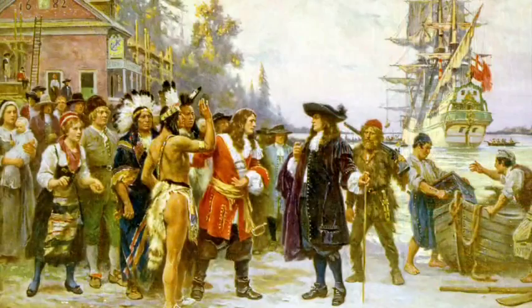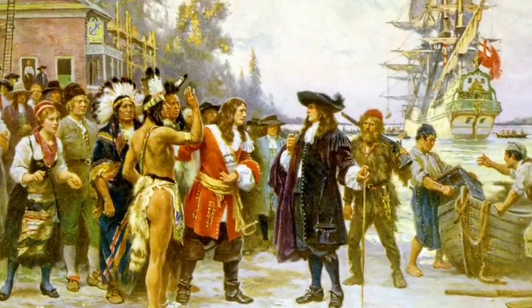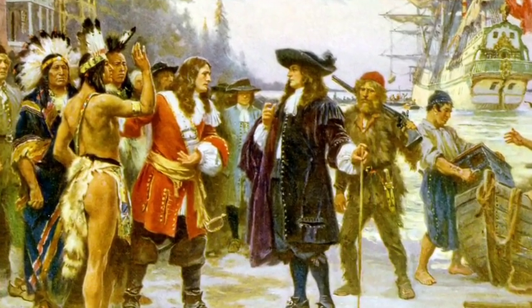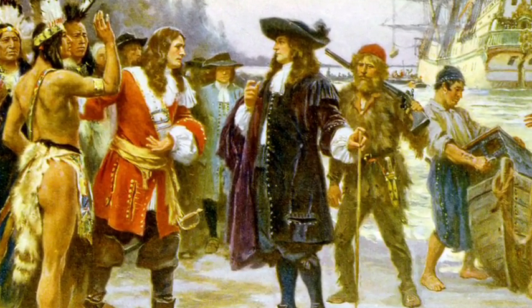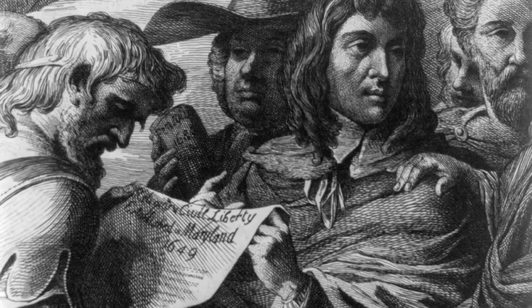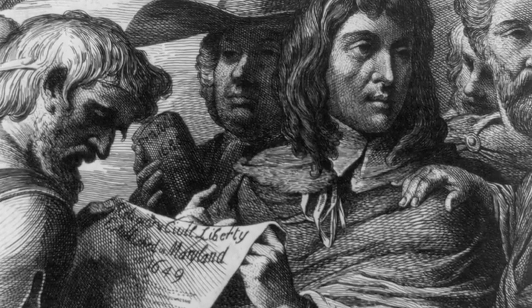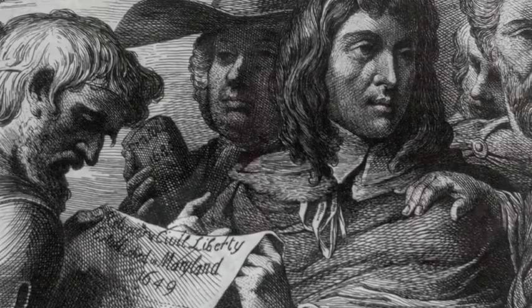The proprietary colonies, on the other hand, were essentially land grants and power grants from the king to a single individual. An example is William Penn in Pennsylvania. Another is Lord Baltimore in Maryland. Penn and Lord Baltimore basically had all of the powers of the crown in the colony.